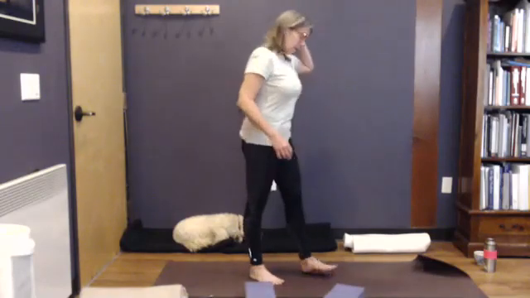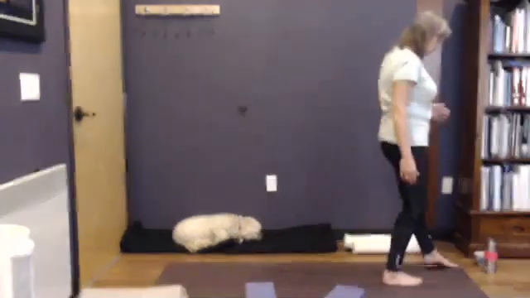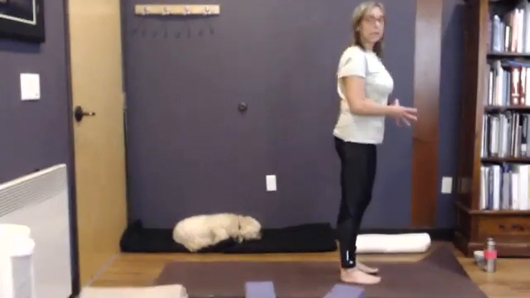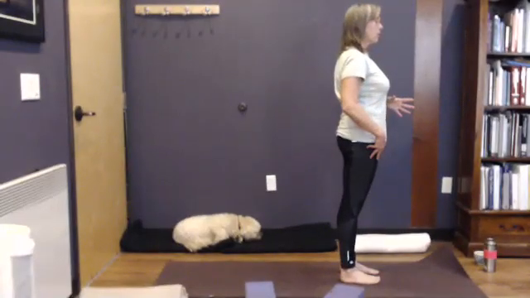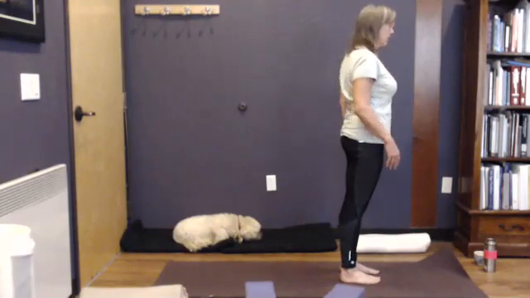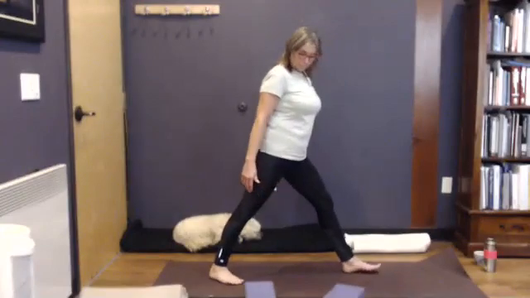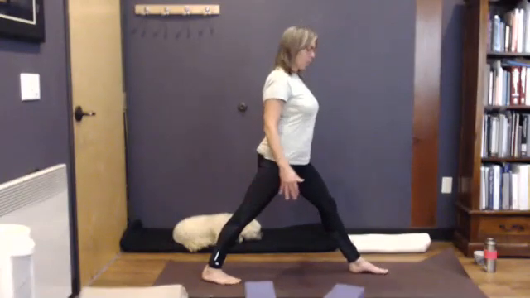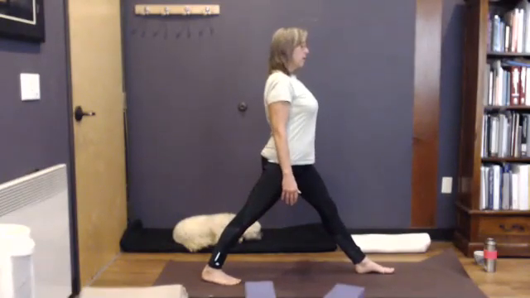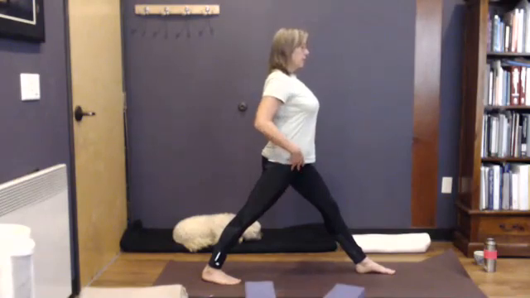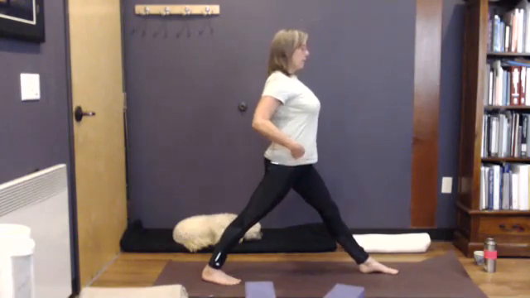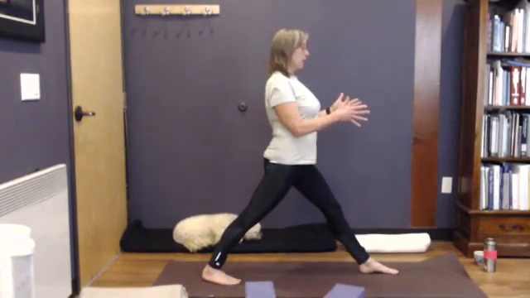Okay, come to the top of your mat. We're going to step, let's take right foot back. We're going towards warrior one, Virabhadrasana 1. So right foot back. All right, so the back foot might have a slight turnout, but my pelvis is pointing straight ahead.